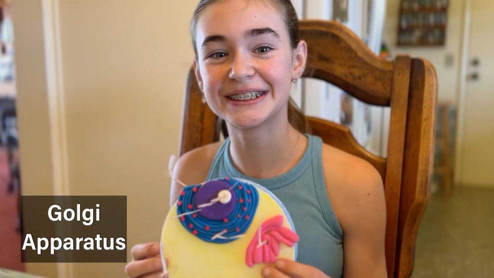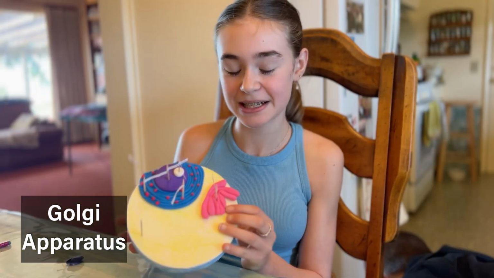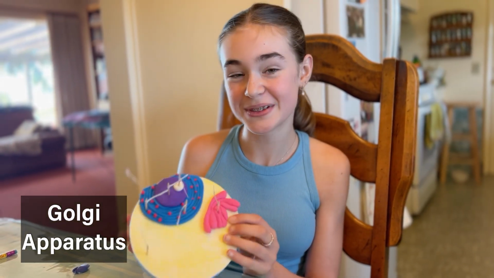This pink stuff is the Golgi apparatus. It acts as the mail route. It sends and receives packages of protein.